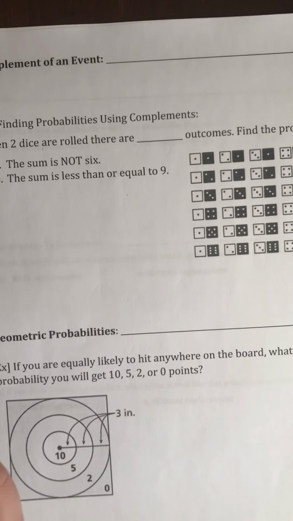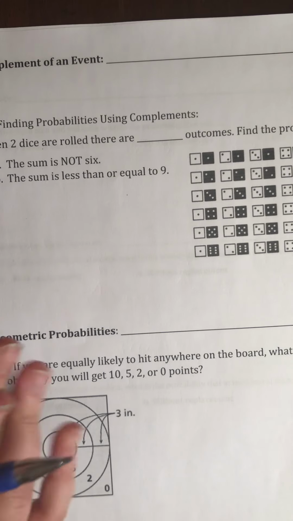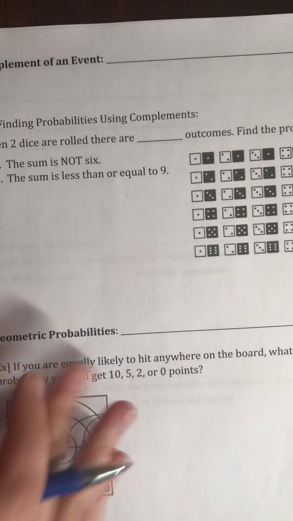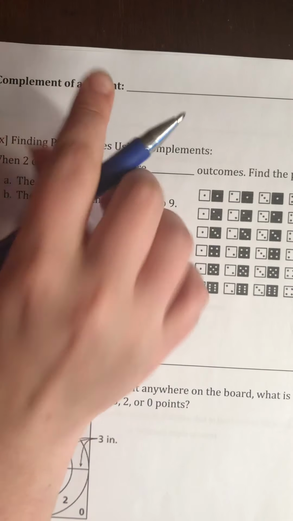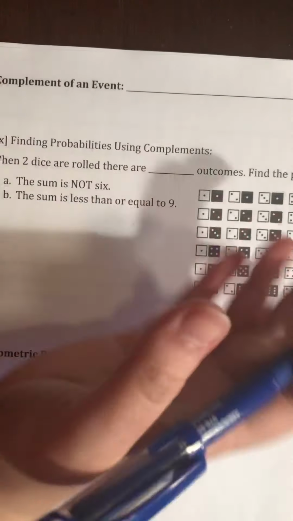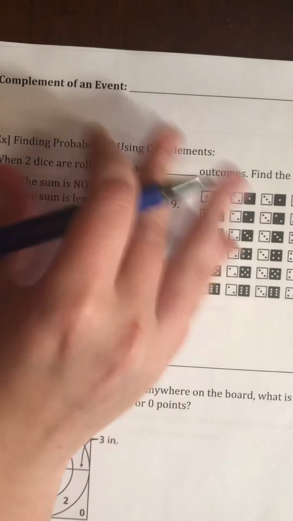So this is 12.1 part 2. We're going to talk a little bit about geometric probability and more events happening. First is the idea of the complement of an event. Not complement as in, oh, you look nice today. Complement as in goes with.